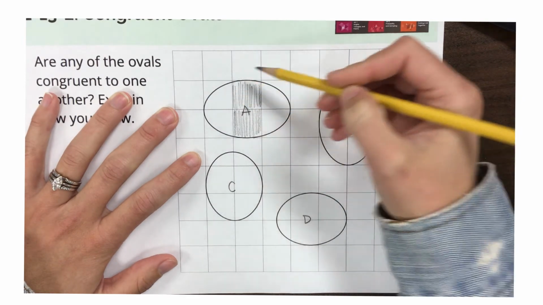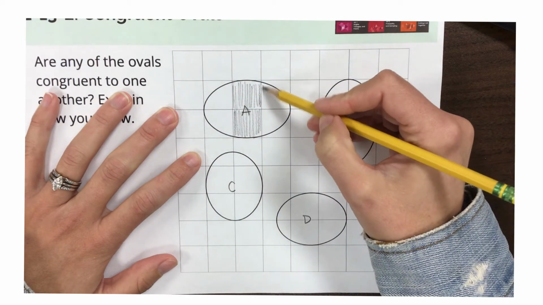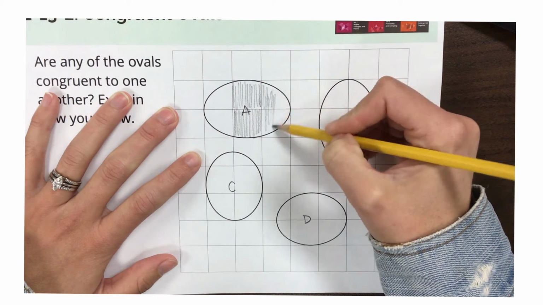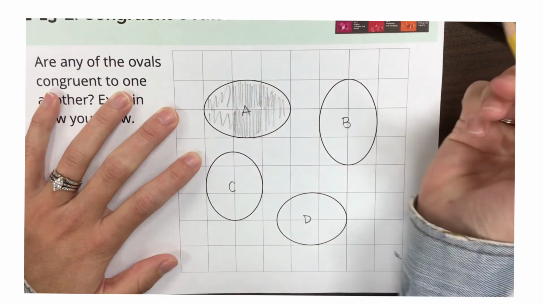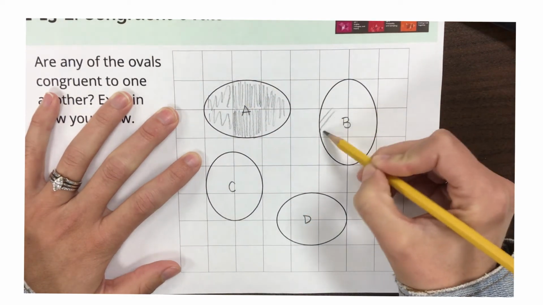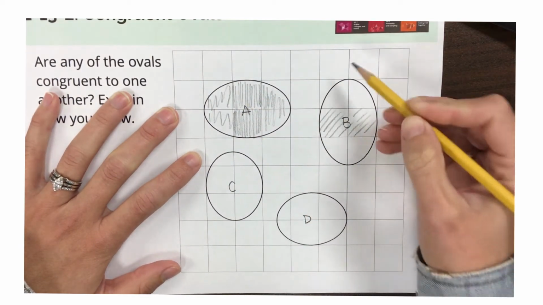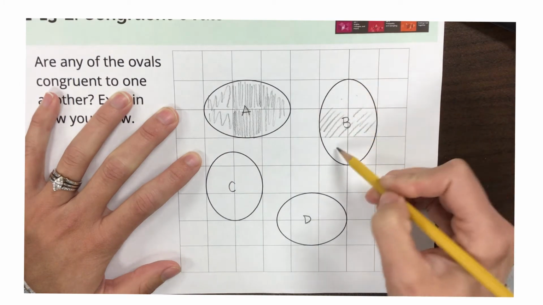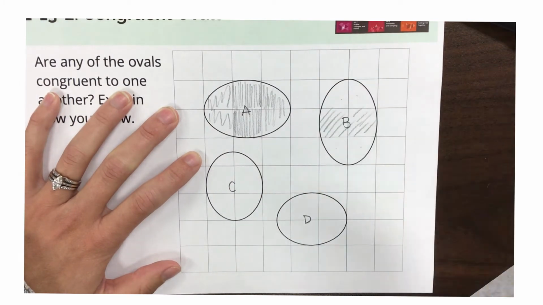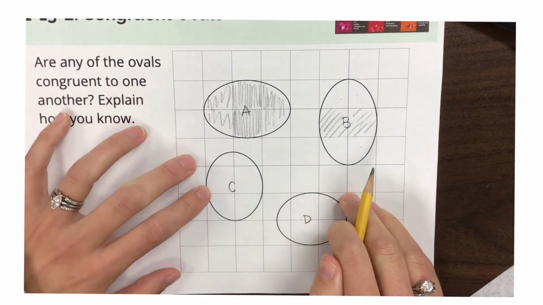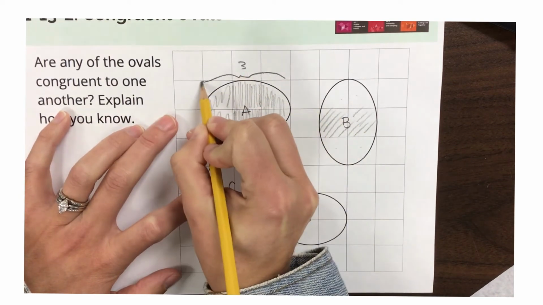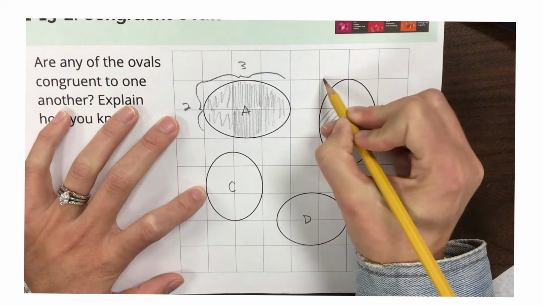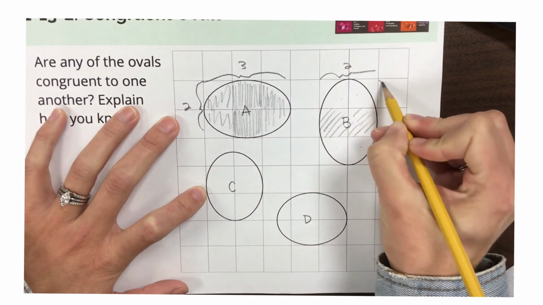So this one has about 2 holes, and then it's got, that would be about 3 and maybe a quarter. So we can look over here. There's 2 holes here, and then they've got the same parts. So it appears to be that A and B are congruent ovals. And you can also see that here, this is 3 units by 2 units. Same thing goes for this oval.